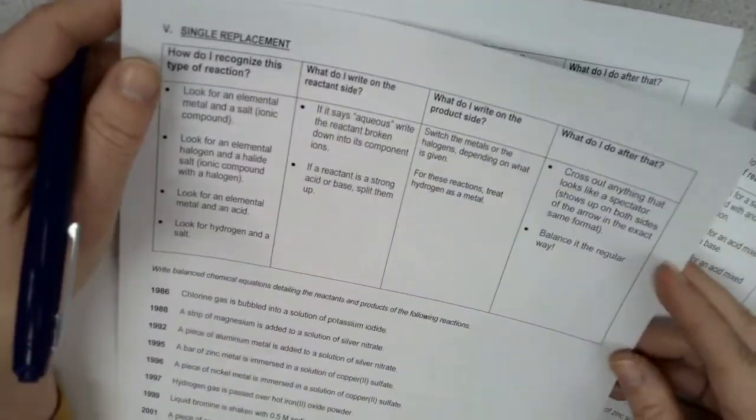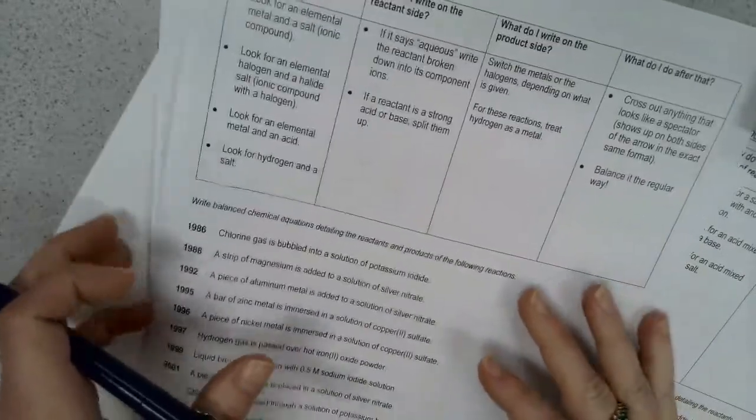So we're going to look at the single replacement today and double replacement, which is 4 and 5. I'm going to go out of order, and I'm going to start with single replacement, mostly because that's what I wrote already. So let's go ahead and get started.